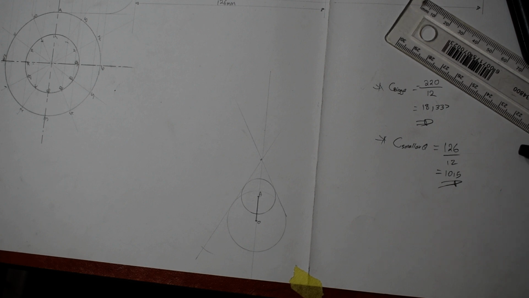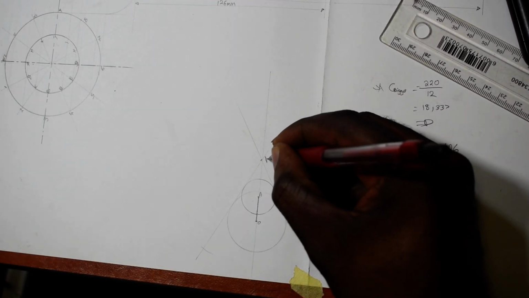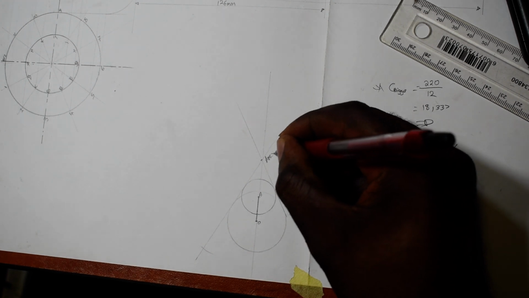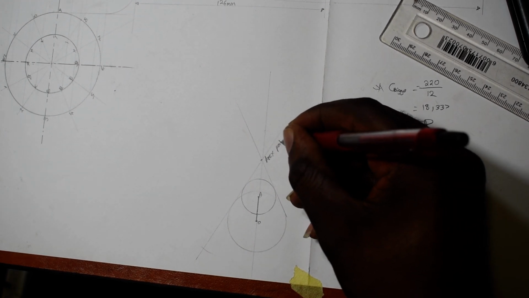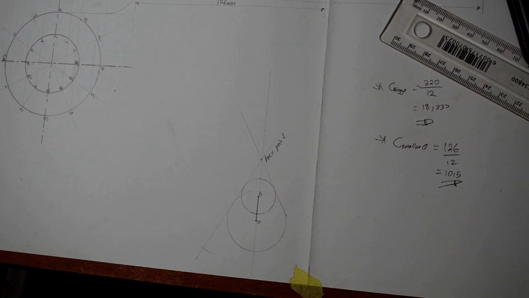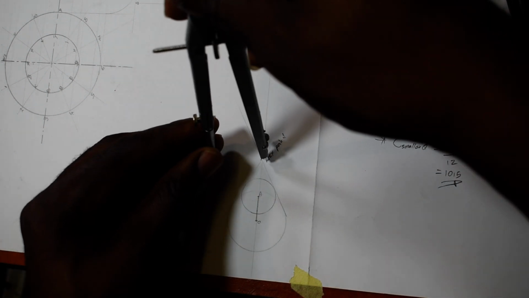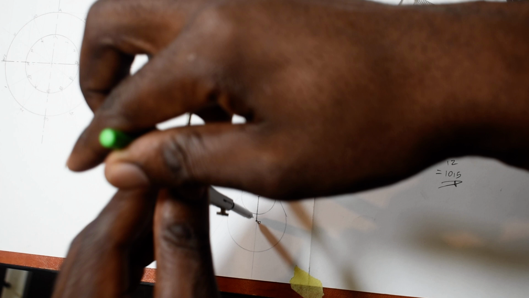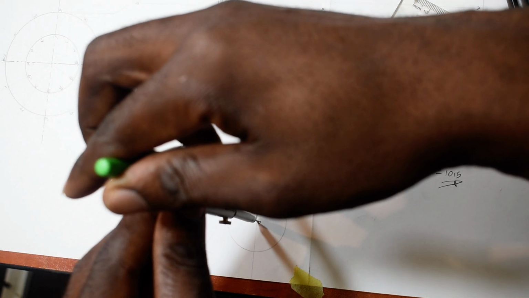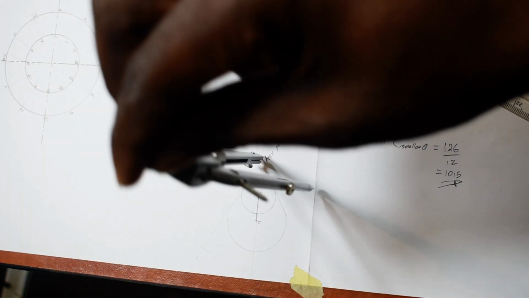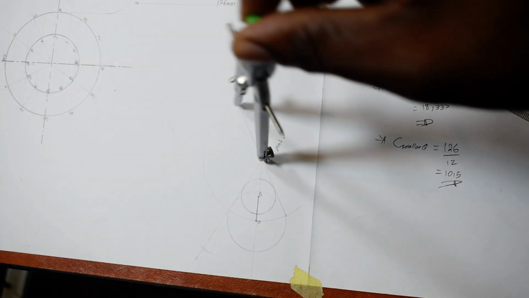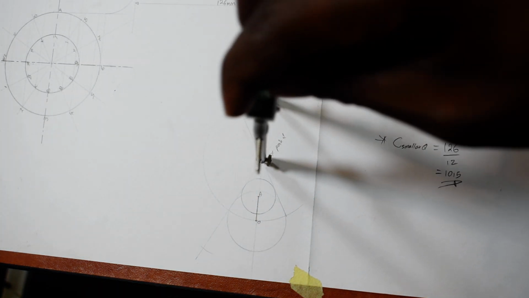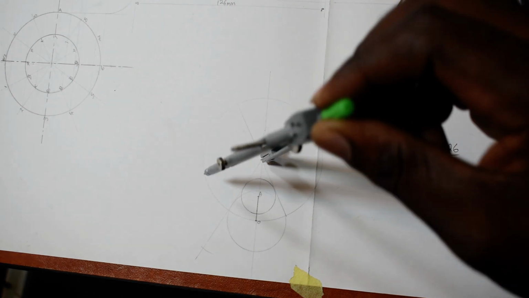So now you can place your drawing compass. This is my apex point. Take your drawing compass, place it at your apex point, further extended to 2.0. Then strike an arc, faint, like this.